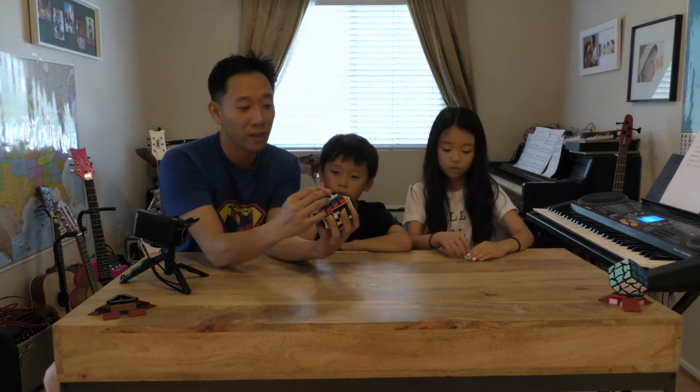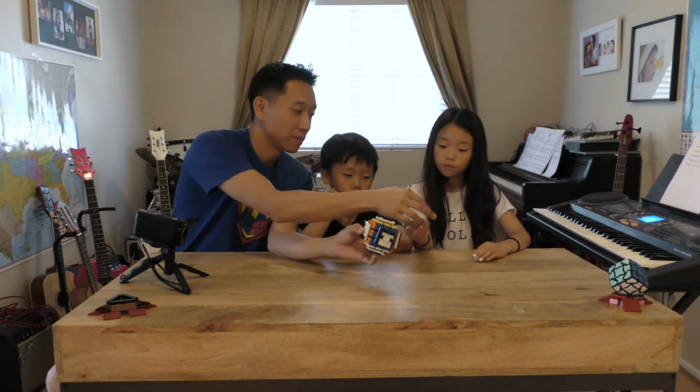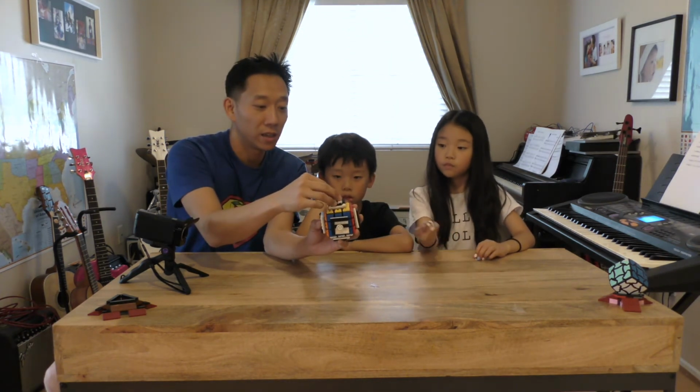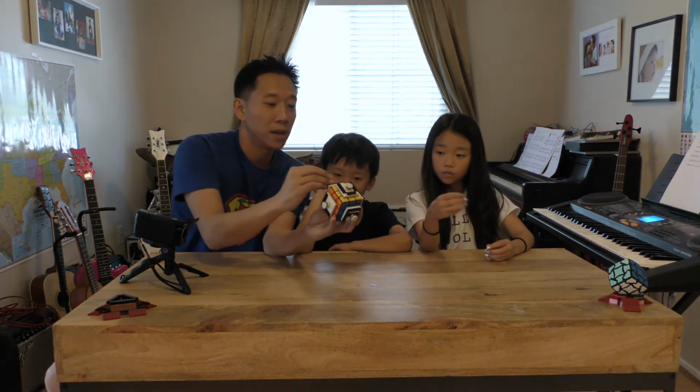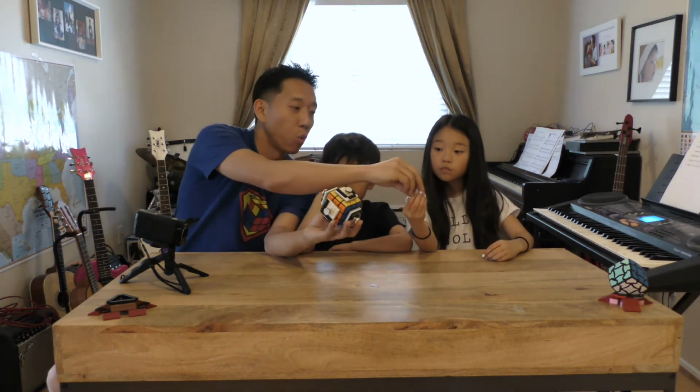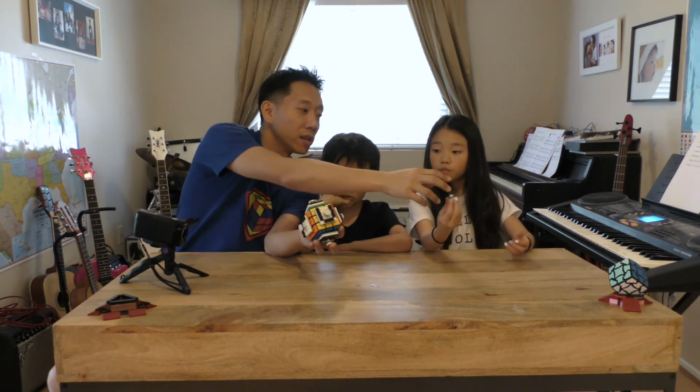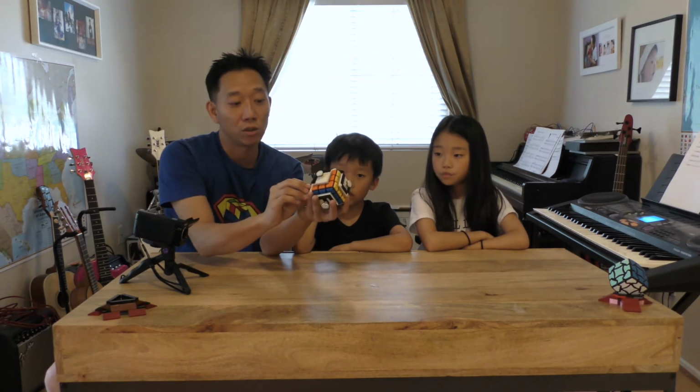Now, when we ask you to turn a side one way, I need you to think of each side as having a clock on it, because the way that we turn a cube is 90 degrees or one movement, clockwise or counterclockwise. And that's how we're going to teach you how to move the cube.